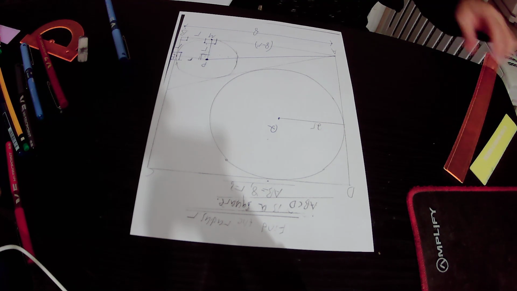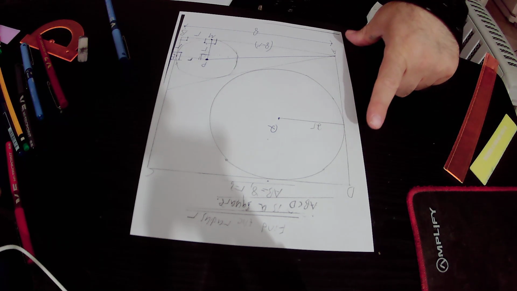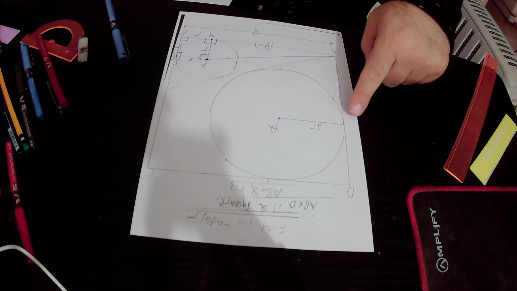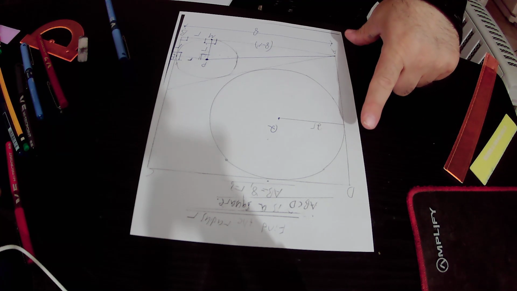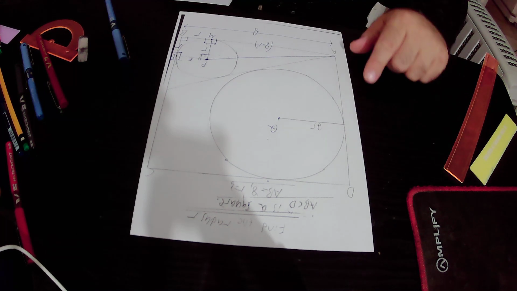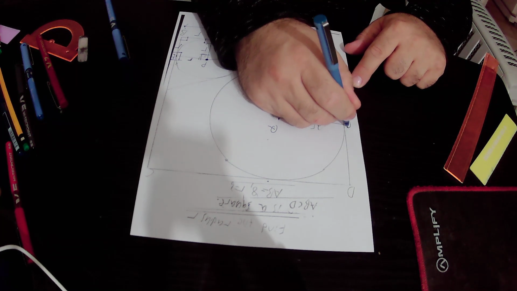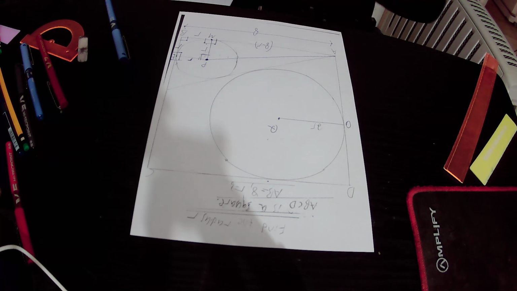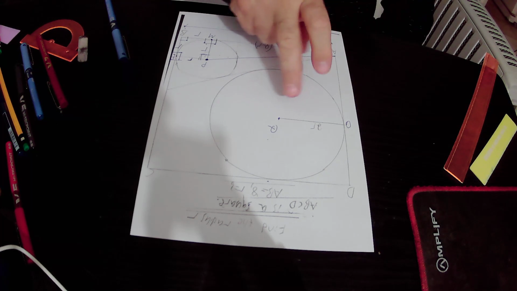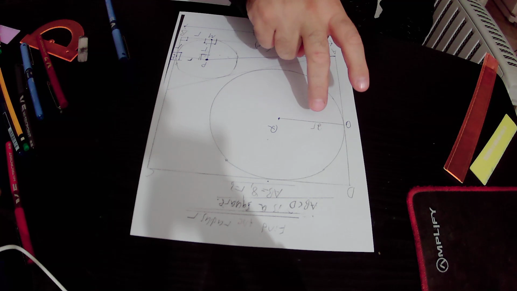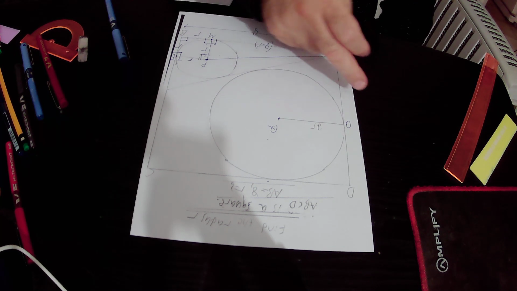The touching point between tangent DA and this big circle we will define as point O. And as you can see from the drawing, the radius of this big circle, that is actually 2R, is drawn to the point of tangency.